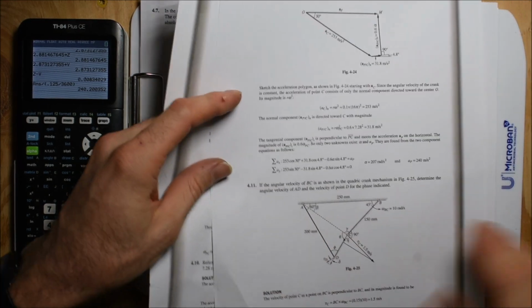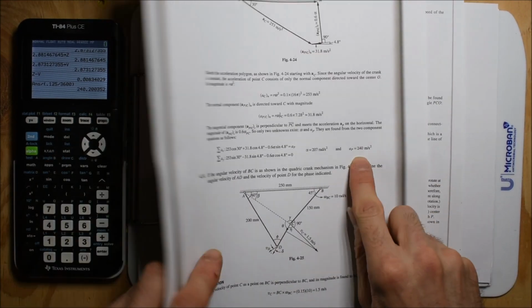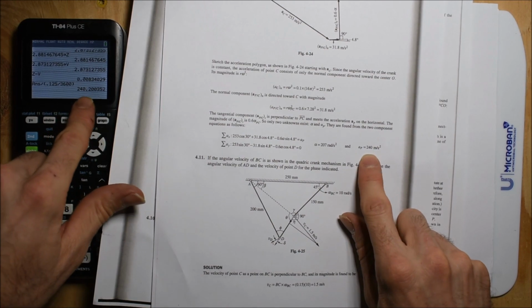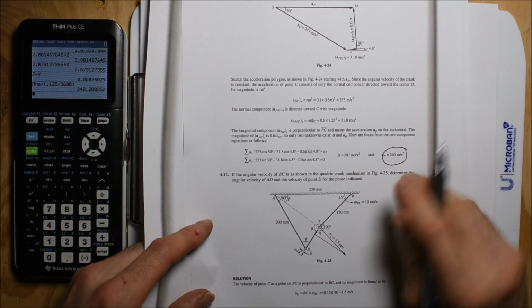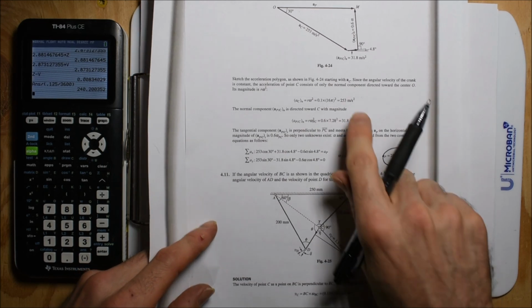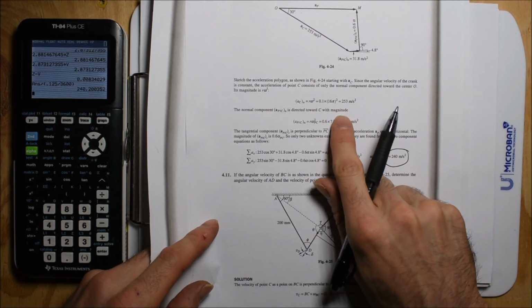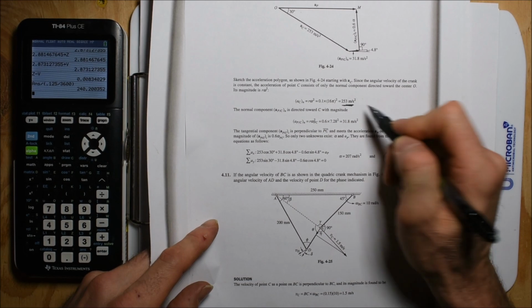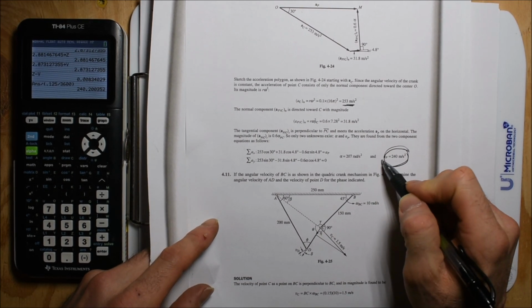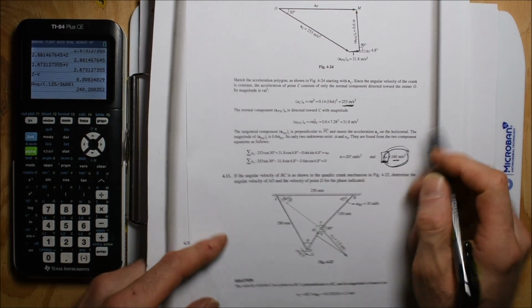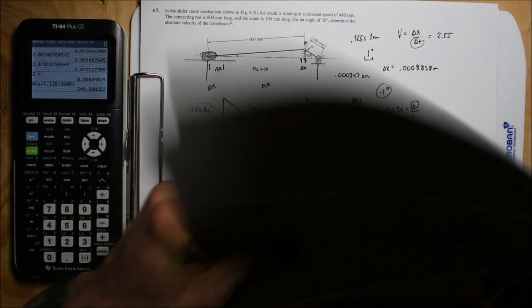And so what's the acceleration? 240. So we got 240.2. Their acceleration was 240. Well, there might be 2 things here. No, this is different. But yeah, 240 is the acceleration at p. So this said acceleration at p, 240. That's what we got. So that's pretty sweet.